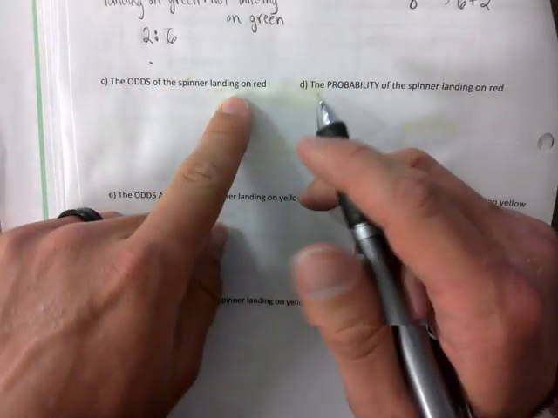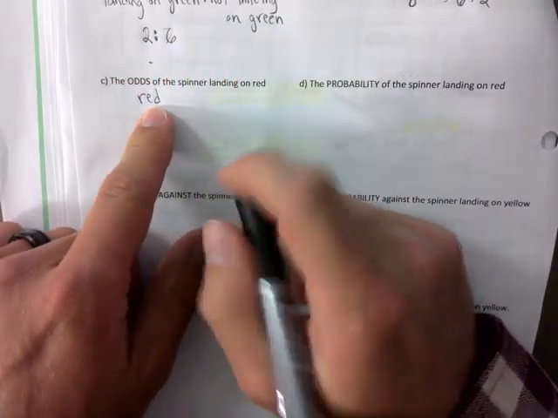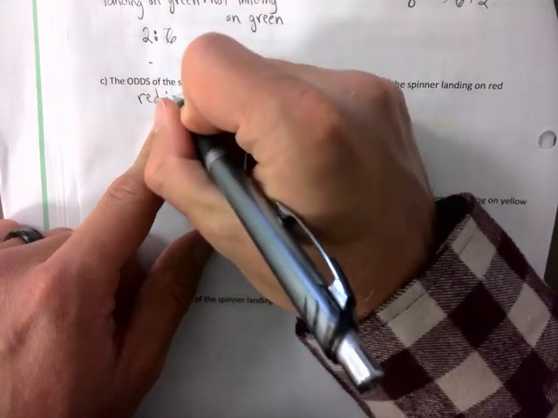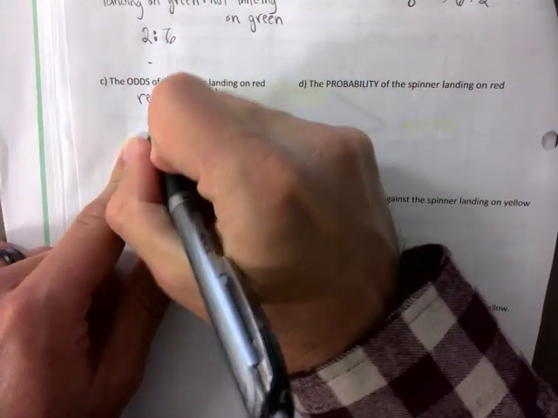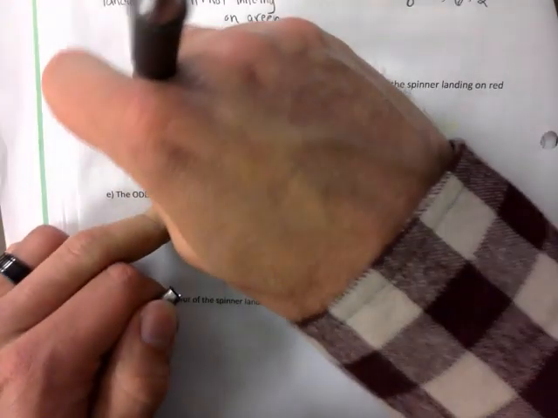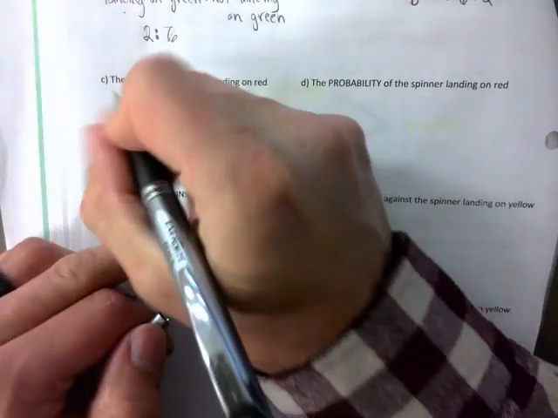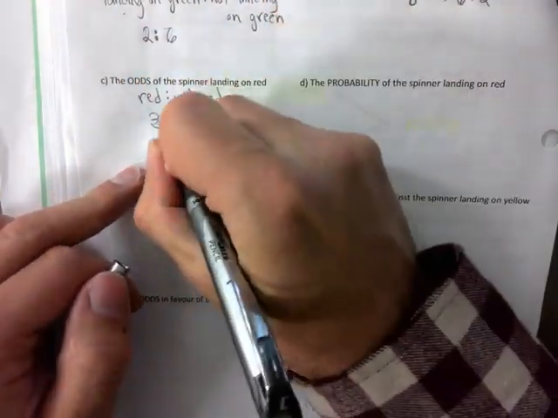If we look at the odds of the spinner landing on red, we have in favor of red, and think of this as not red. So we have 3 ways, 3 spots we can land on red.